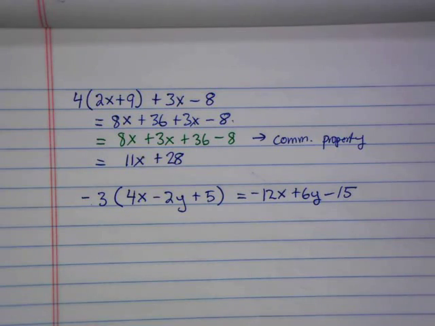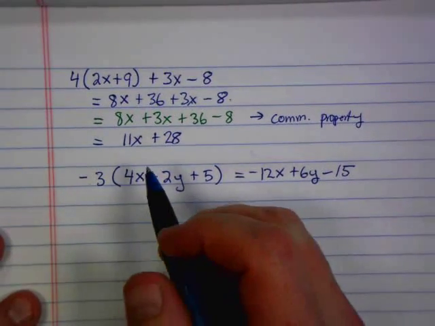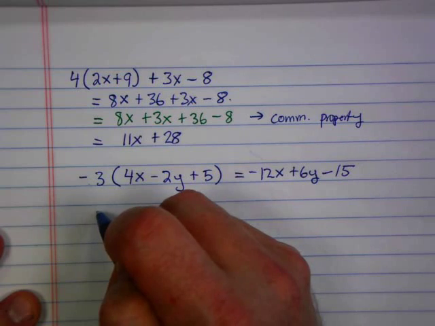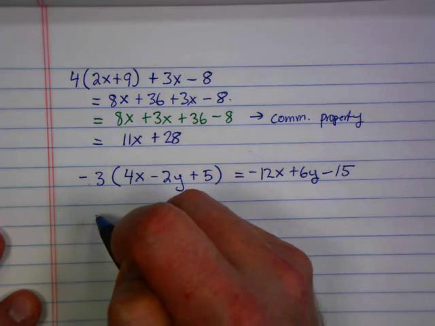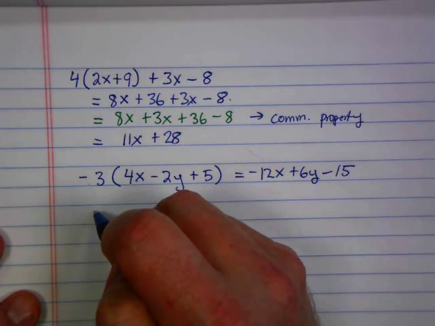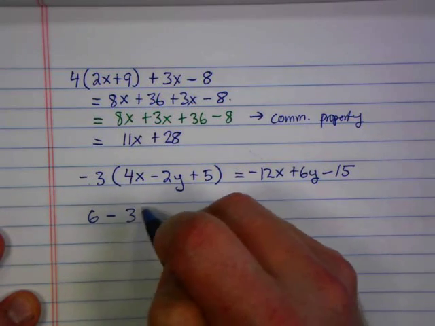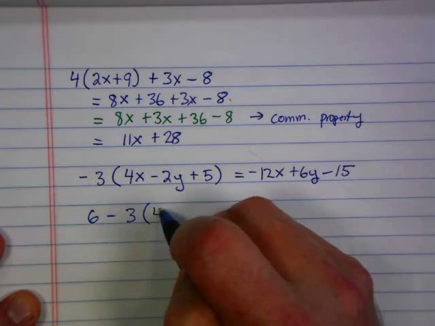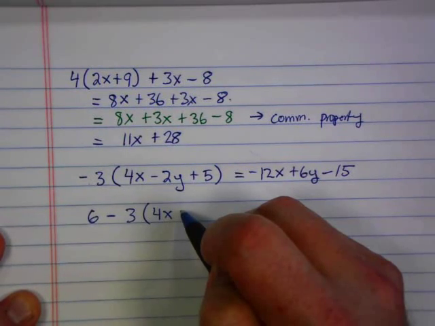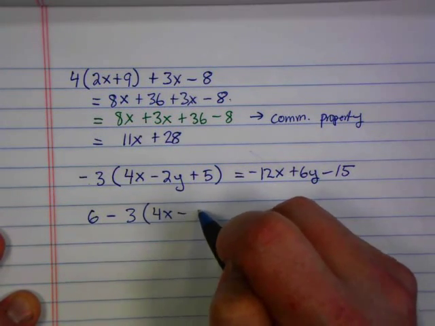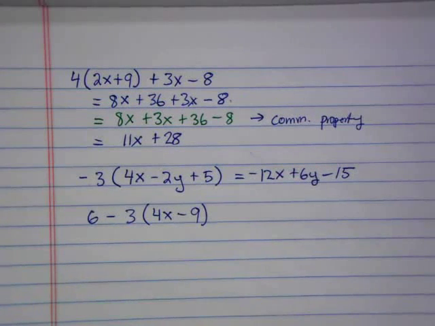All right, here's my last one of the day. What if I gave you, I don't know, give me some numbers. I'm running out of numbers here. 6 minus 3 times 4x minus 9. What do you do? I have to do outside of the parentheses first, right? You have to do the 3 first.